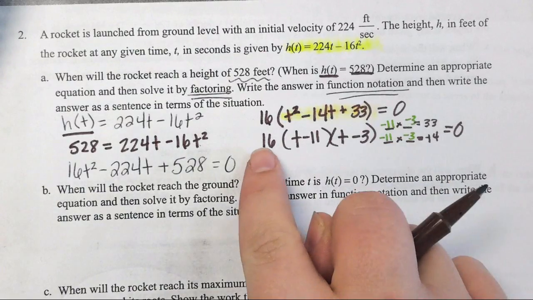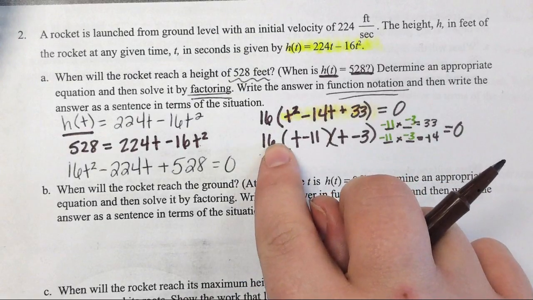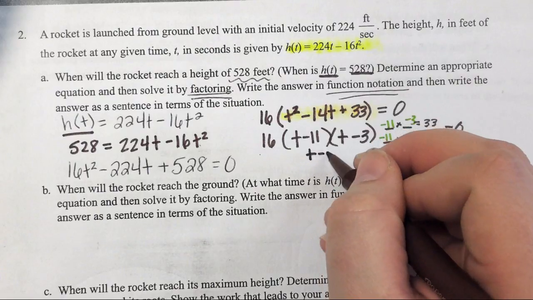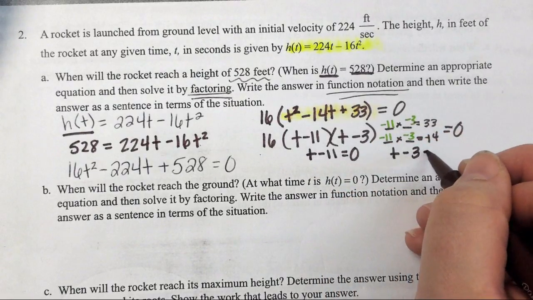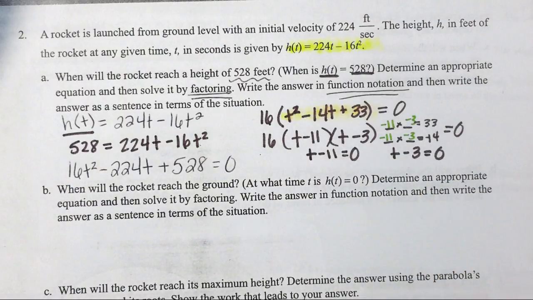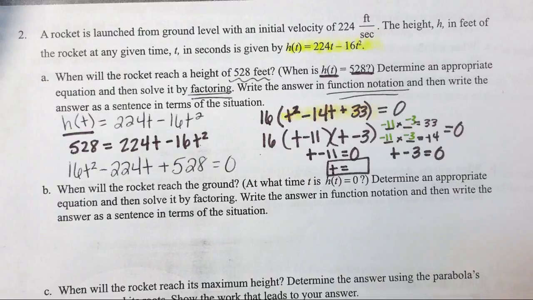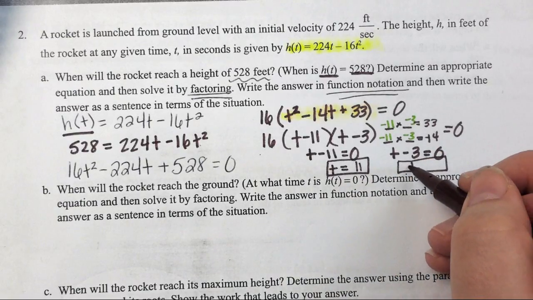Well, it's silly to write 16 equals 0 because 16 doesn't equal 0. So we're poor 16. He's not doing anything but making us skinnier. But we can set the other two equal to 0. We need to set t minus 11 equal to 0. And we need to set t minus 3 equal to 0. What do you get when you set t minus 11 equal to 0? What do you get when you set t minus 3 equal to 0?